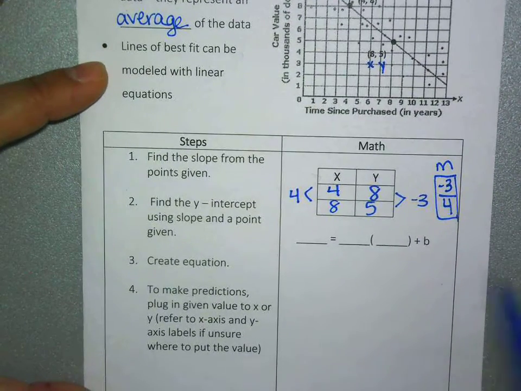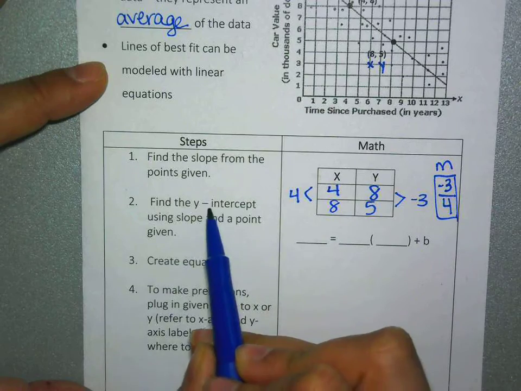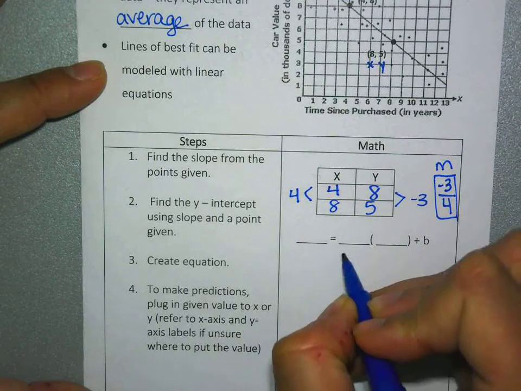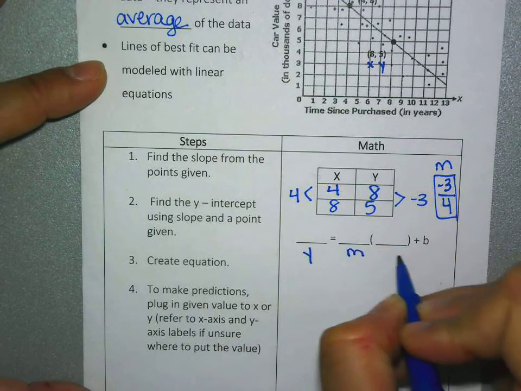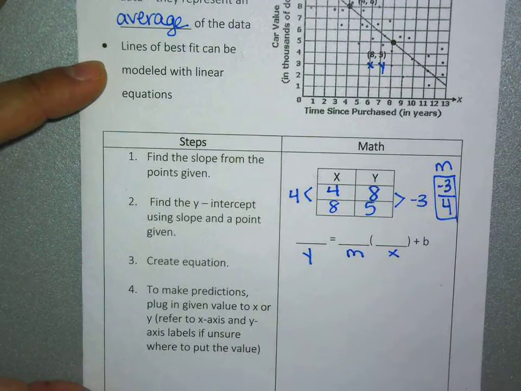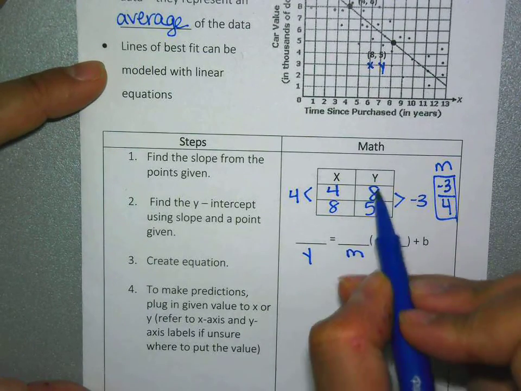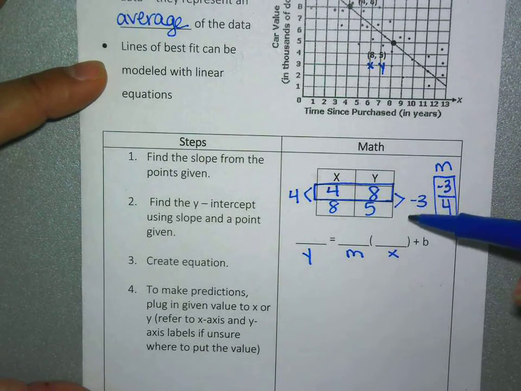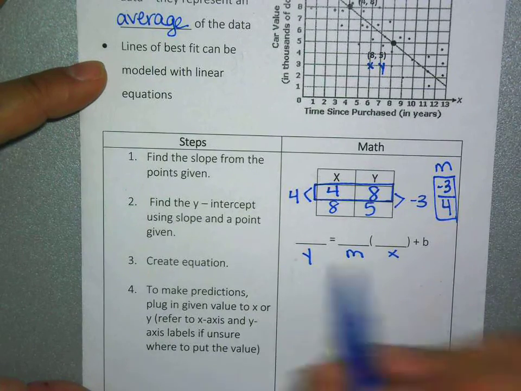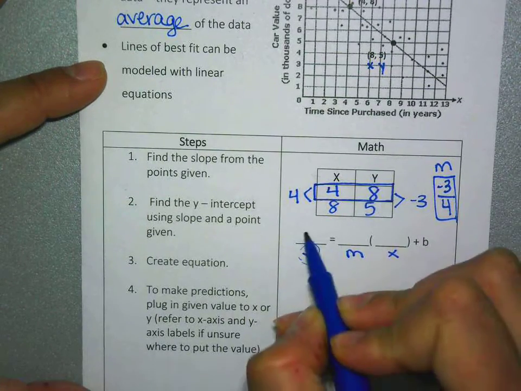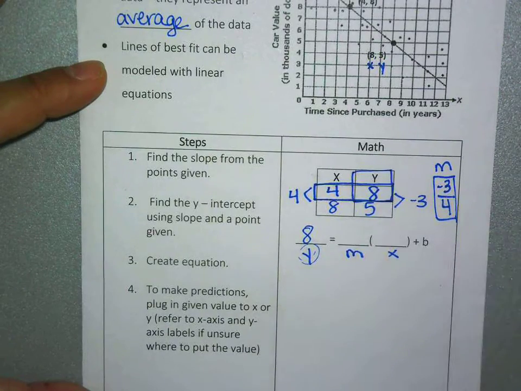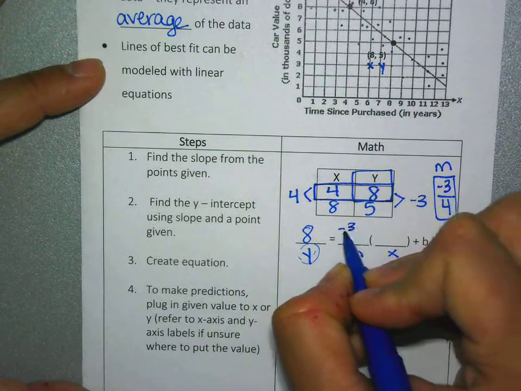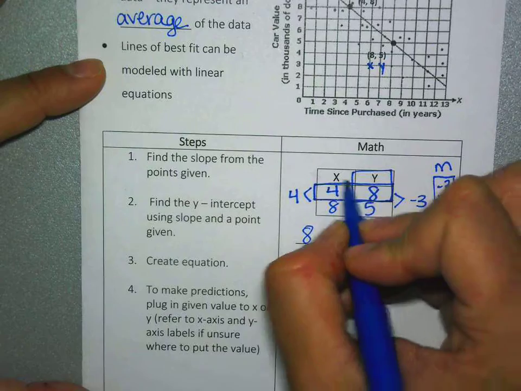Now we're going to use one of these points and the slope we just found to find the y-intercept. So find the y-intercept using the slope and a point given. This is the y = mx + b equation, so I'm just going to label those letters underneath to remind us where to put stuff. I'm going to use the first coordinate. It doesn't matter if you use the second coordinate, you'll get the same answer. I'm just choosing to use the first. So for my y value, I'm going to put 8, because that is in the y column. For slope, I'm going to put what I found, negative 3 over 4. And then for my x, I'm going to put 4.